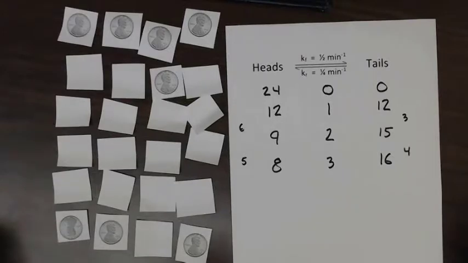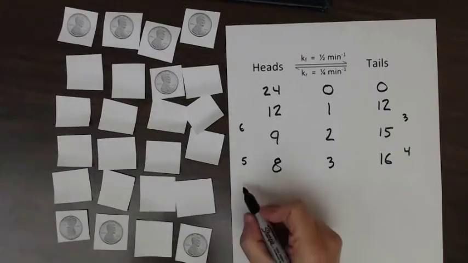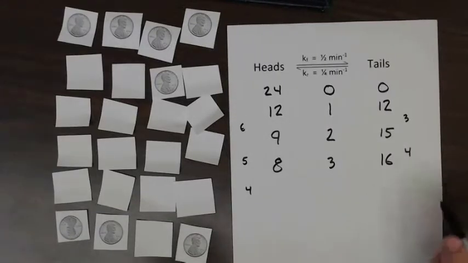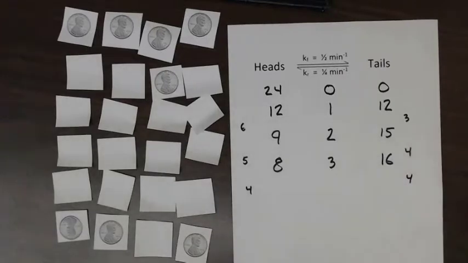Now in the next minute, we're going to flip half the heads. How many will that be? Half of 8 is 4. We're going to flip 1/4 of the tails. How many would that be? Well, 1/4 of 16 is also 4.